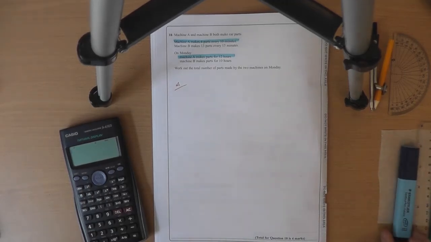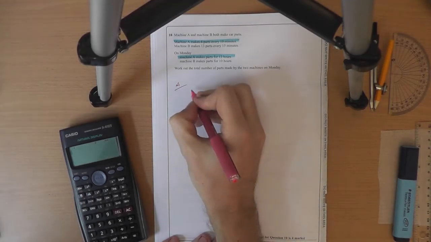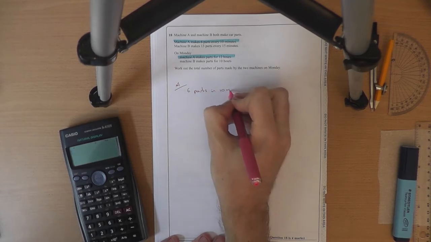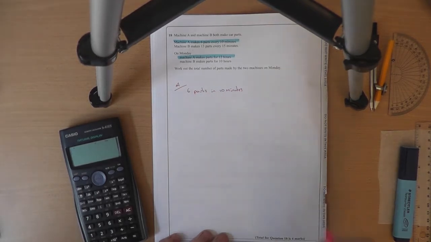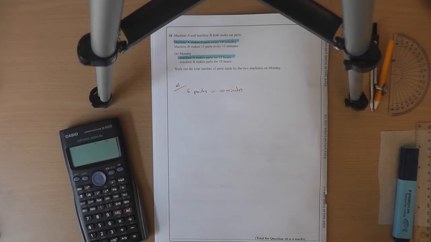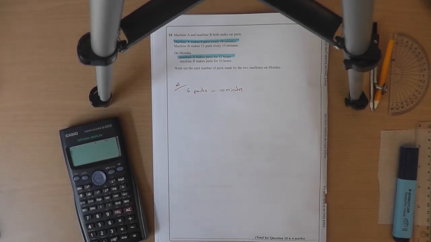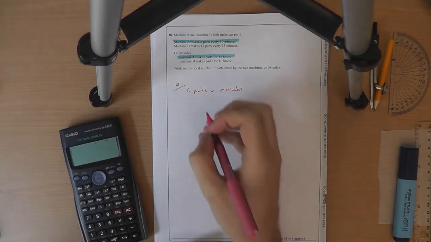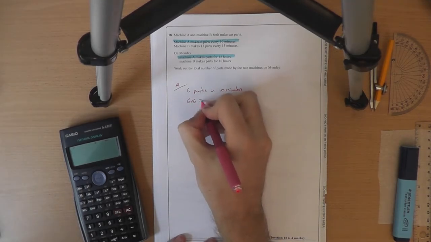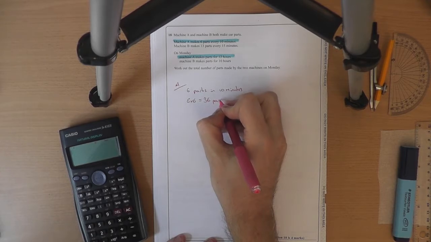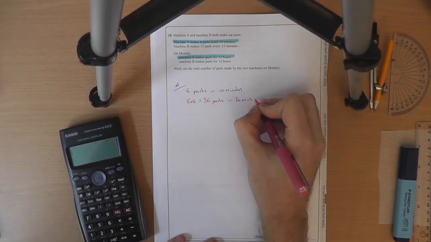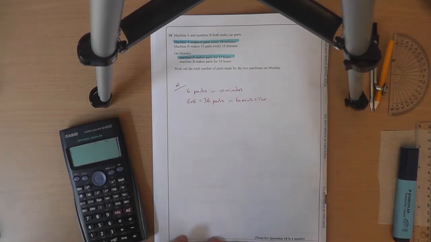Well, let's first of all start by working out how many parts it makes in 1 hour. Machine A, 6 parts in 10 minutes. We want to work out how many it makes in an hour, then we need to work out 60 minutes worth. Well, that's 6 lots of 10 minutes. So it must do 6 times 6 is 36 parts in 60 minutes, i.e. 1 hour.